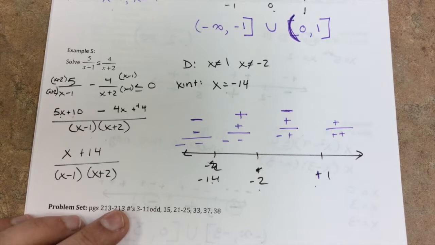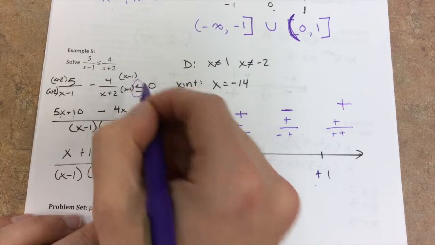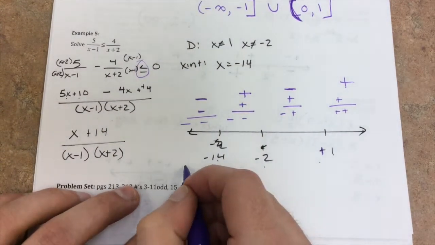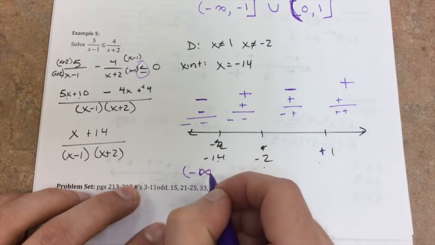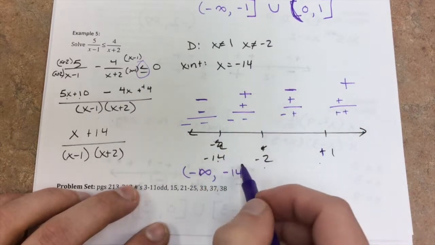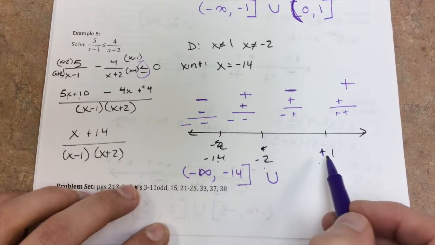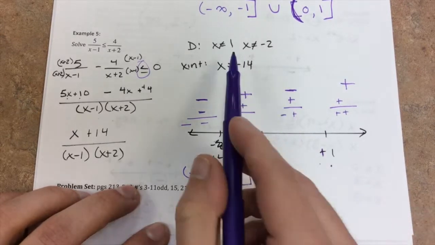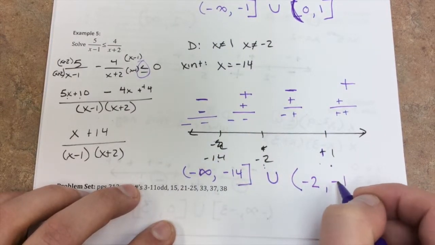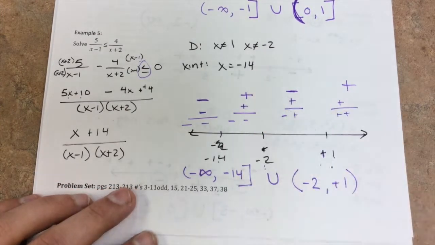So we want to know where this is less than or equal to 0. So where is this negative? Where this is negative is from negative infinity to negative 14. And we are going to include negative 14 because we can be that. Union between negative 2 and 1. But notice that we can't be either of those. So that's negative 2, comma, positive 1. And then both of those are parentheses because we can't be them.